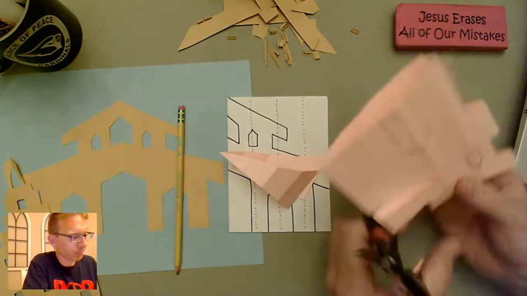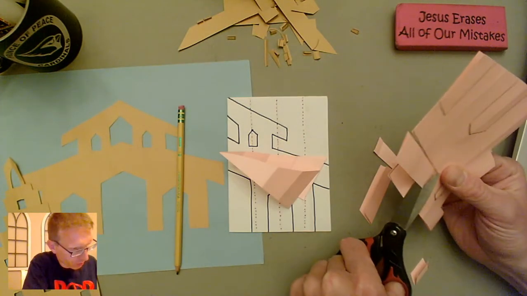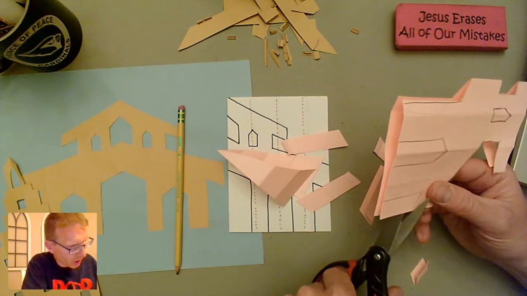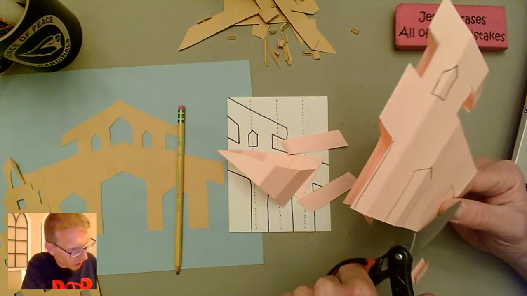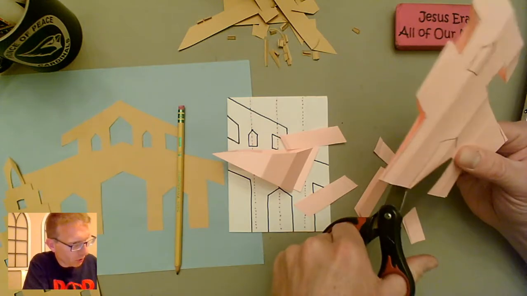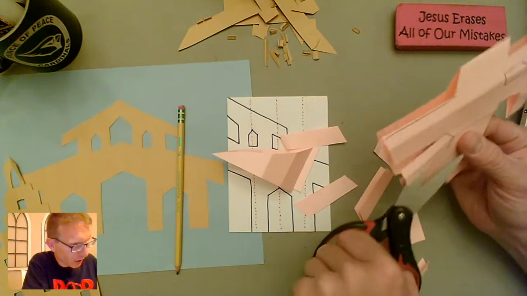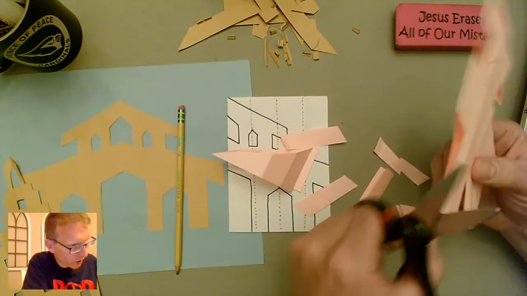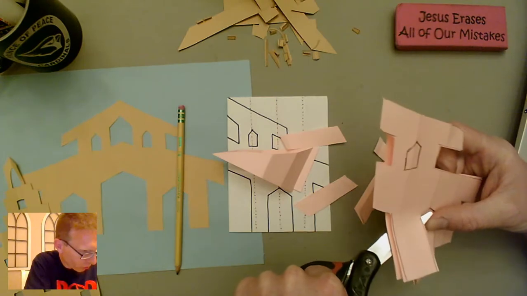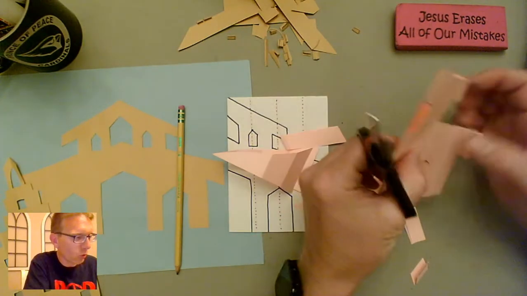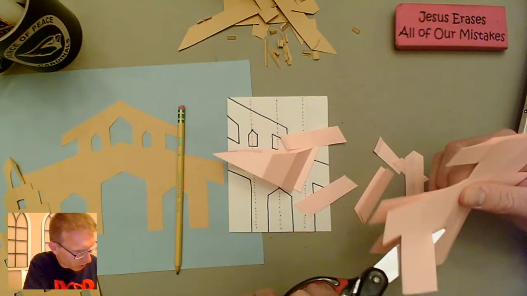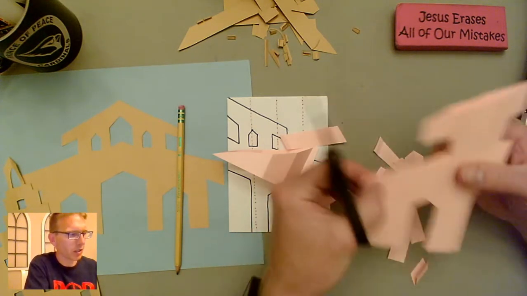Whoa! Alright. So then, once I get to that final part, getting that little window out of the middle, that's the only part I think that can be a little tricky for some people, is getting that final part cut out. Let's see. Ooh, I only got one side. Try to make sure you cut both pages at the same time.